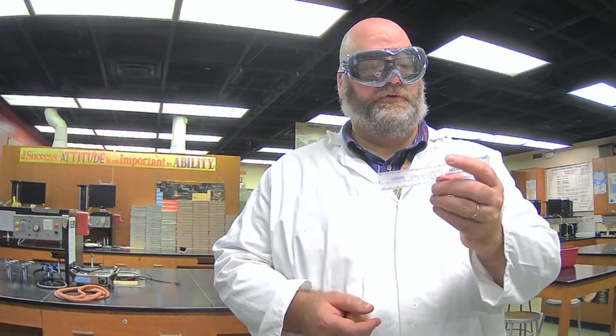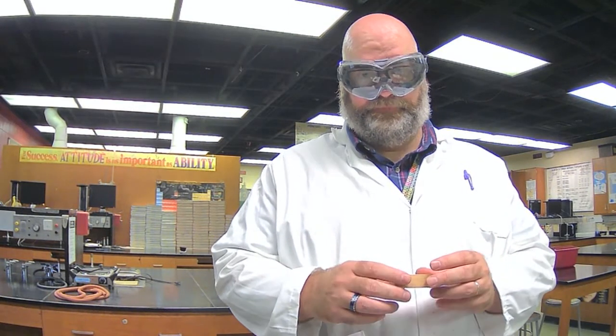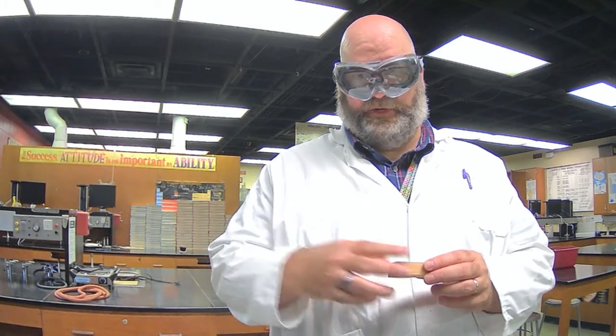So the only option that we have to determine its density is to record the mass the same way, but the volume will have to use measurements that we take with a ruler. It really doesn't matter what you call the length, the width, and the height, as long as you have all three measurements. My balance is tared, it's zeroed.